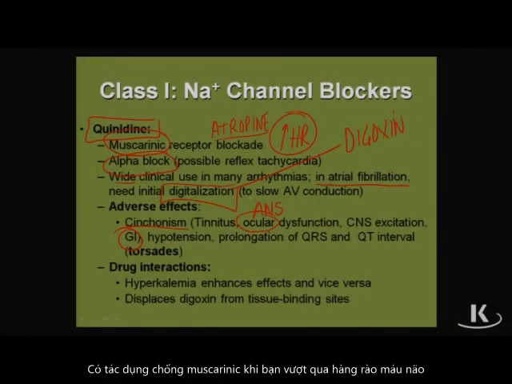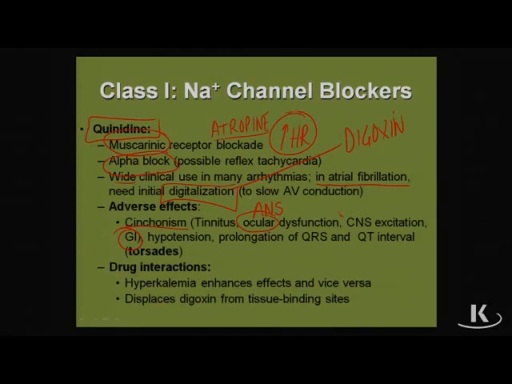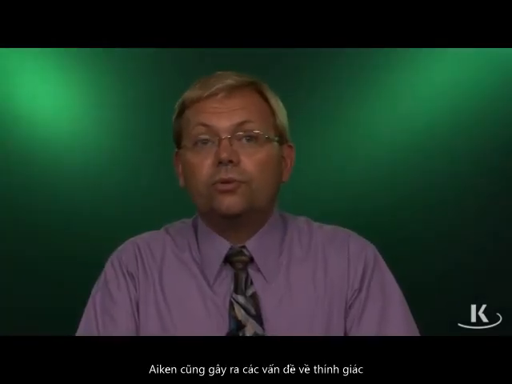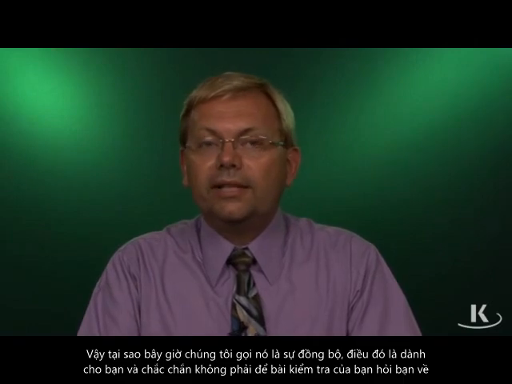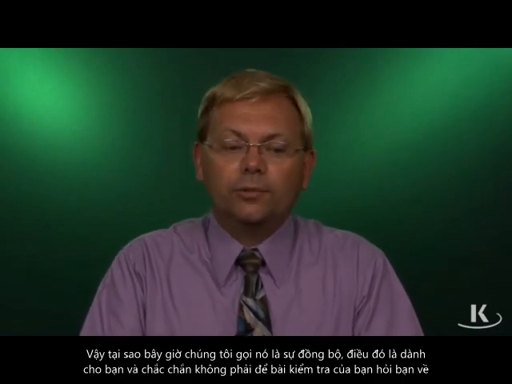Having an antimuscarinic effect when you cross the blood-brain barrier can result in significant CNS excitation. It can also result in issues with hearing, with tinnitus. All this is what we call cinchonism. So why did we call it cinchonism? Now that's for you and certainly not for your exam to ask you about.